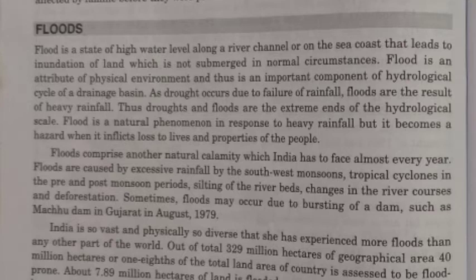So the next natural calamity we are going to discuss is the flood, which occurs frequently in every rainy season in India. Now, flood occurs due to a high amount of rainfall. Droughts and floods are phenomena that are the extreme ends of the hydrological cycle. Floods are caused by excessive rainfall from the southwest monsoon, or tropical cyclones which occur in the pre and post monsoon periods, silting of river beds, and change in the river course. Sometimes floods may occur due to the bursting of dams, for example the Machu dam in Gujarat in August 1979.